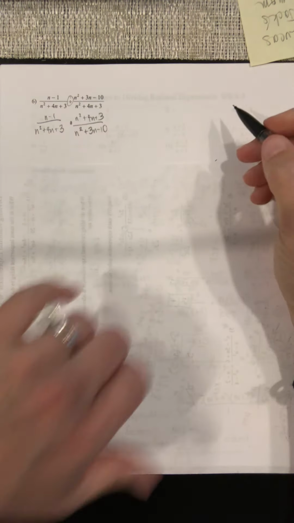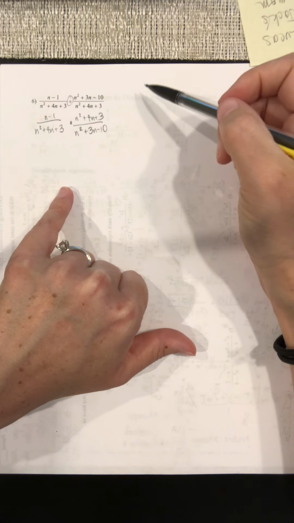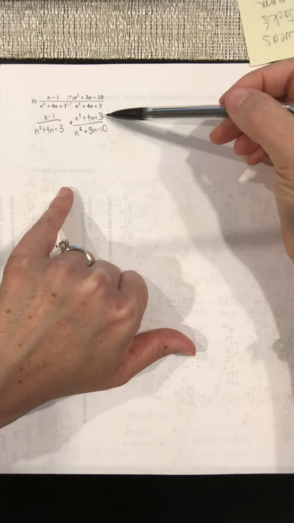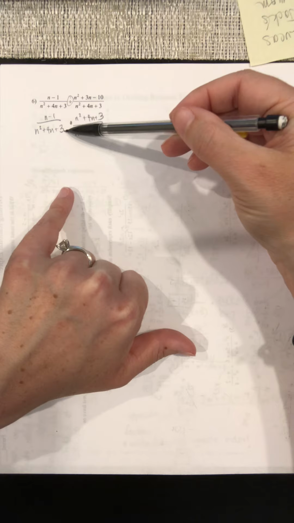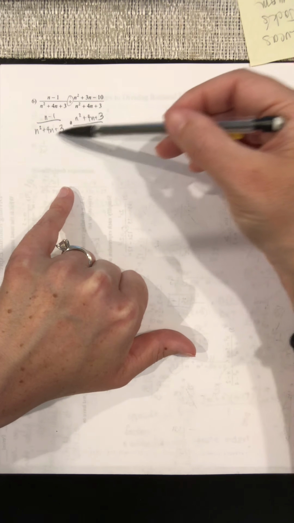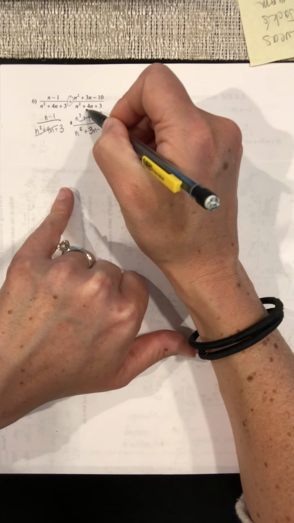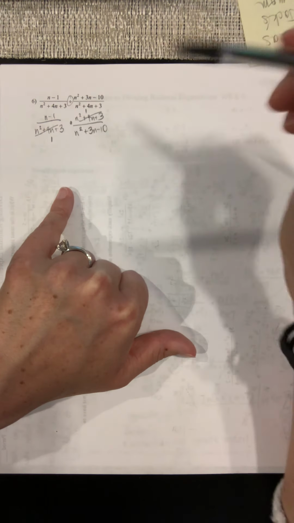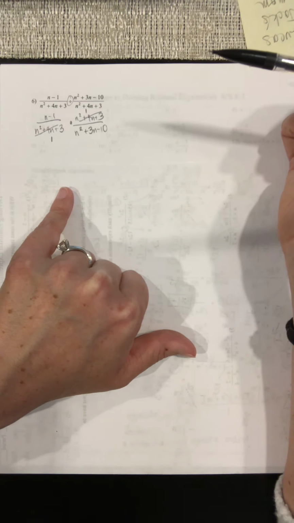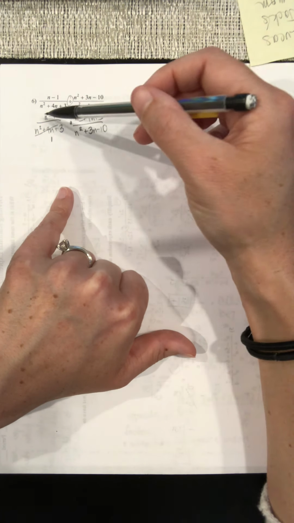So now if you look, like I did in one of the previous examples, can you see this trinomial is exactly the same as that trinomial? If that happens, they're going to have the same factors, so I can cancel those right away. I don't even have to factor them, but the catch is they have to be exactly the same. So those two can cancel.